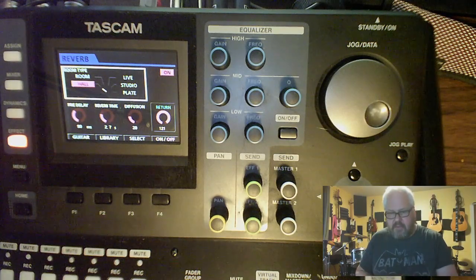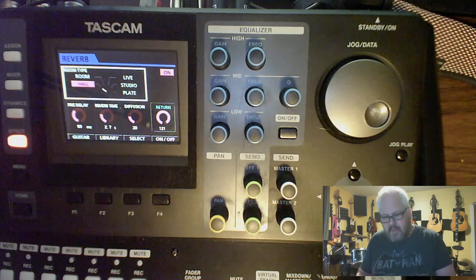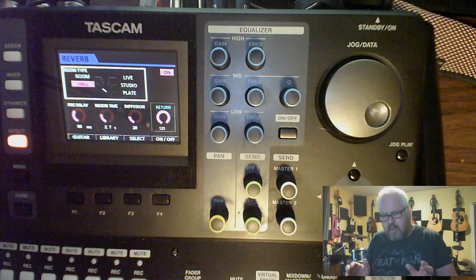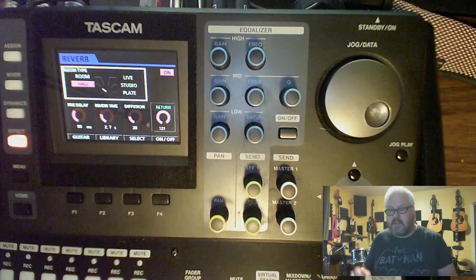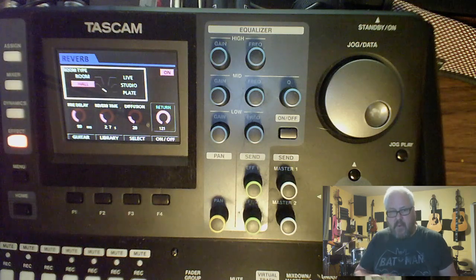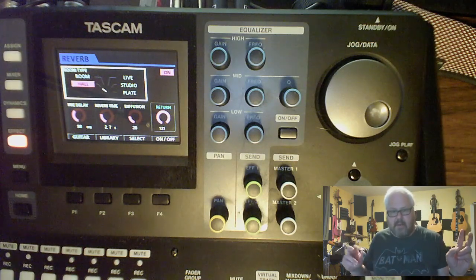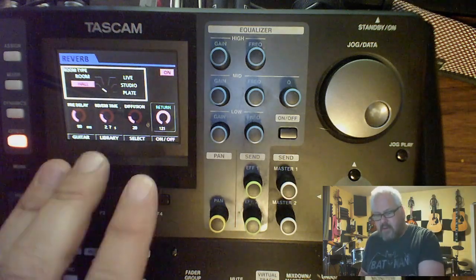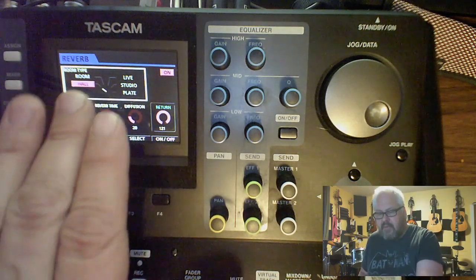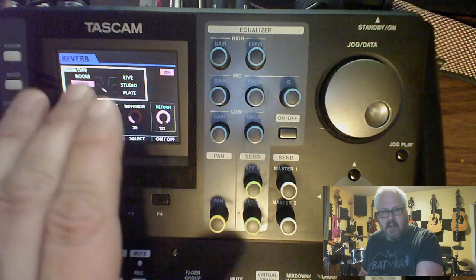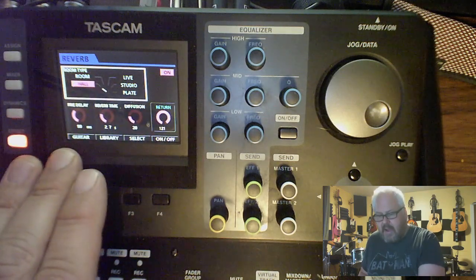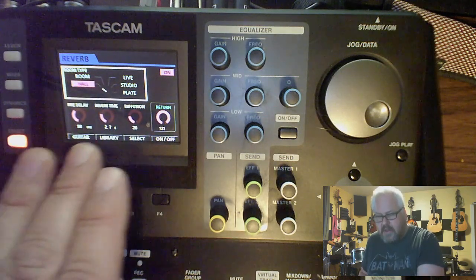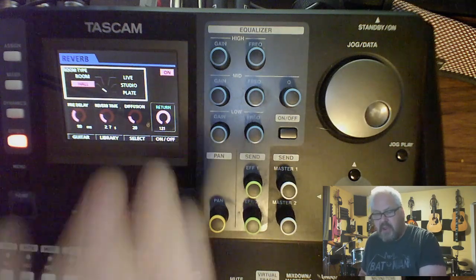Now, the biggest difference with the DP32, the digital portable studio, the DP32 24, is that it has more functionality. You have more choices. As you can see on here, I have the different types of rooms on the system. I have a pre-delay, a reverb time, diffusion, and return.